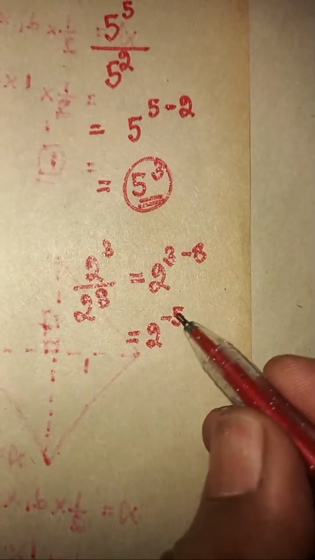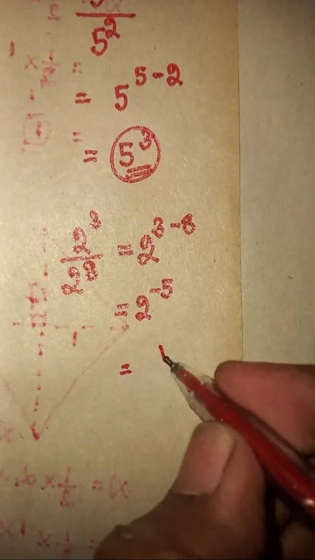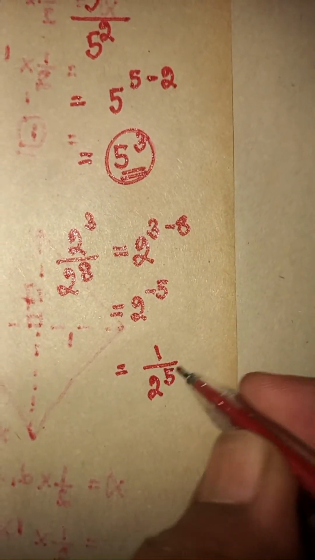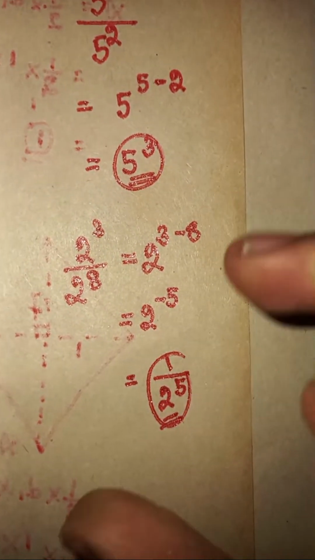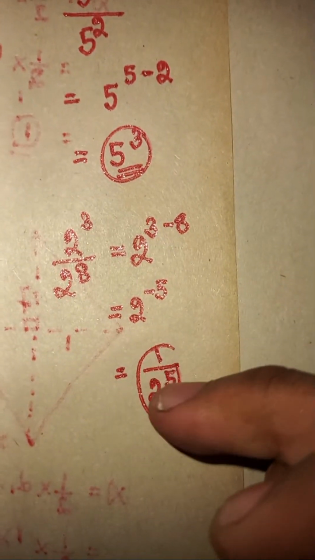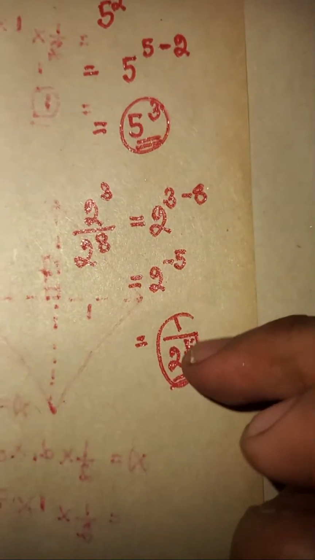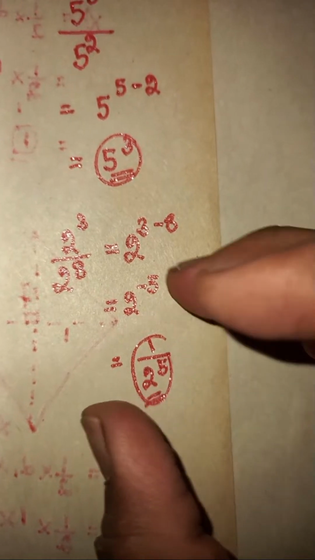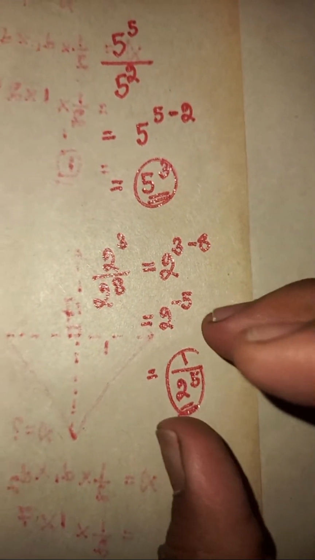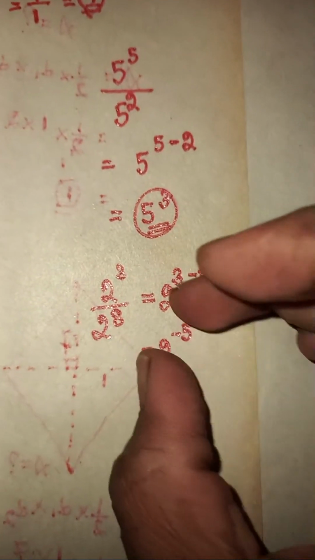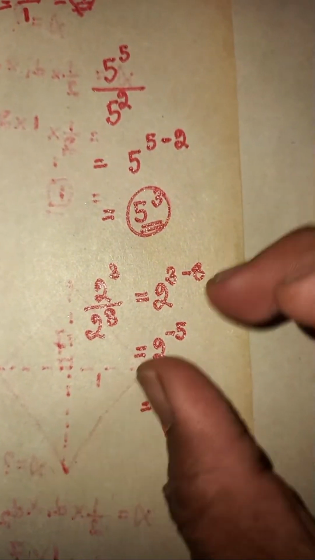This negative exponent you can make positive by writing 1 by 2 power of 5. This number is a lot smaller than 1. 1 by 2 power of 5 means it is 1 by 32, or just one part of 32. So any negative exponent that you get at last is a lot smaller than the number 1.